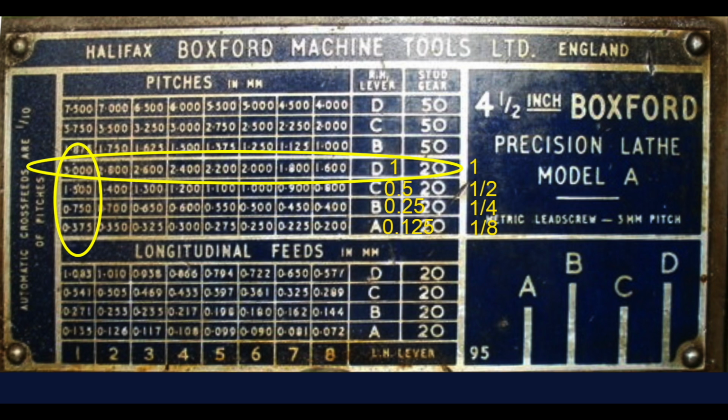As I did with the Imperial table, I now normalize it by dividing everything in that selected column by the pitch of the lead screw, which was 3. So we end up with numbers of 1, and the next row down is a half, the next one a quarter, and next one an eighth. And they are similar to the series that we had in the Imperial lathe, but they're inverted.